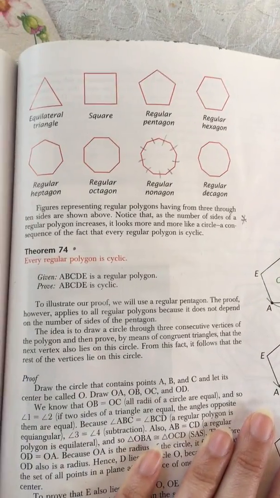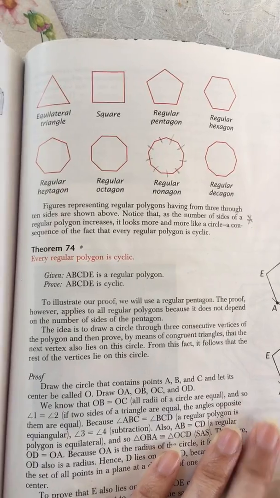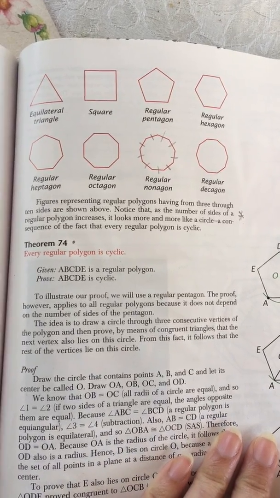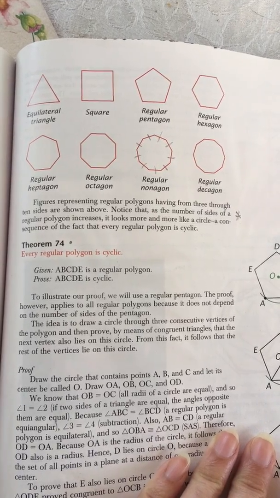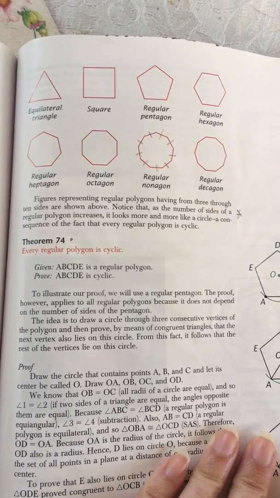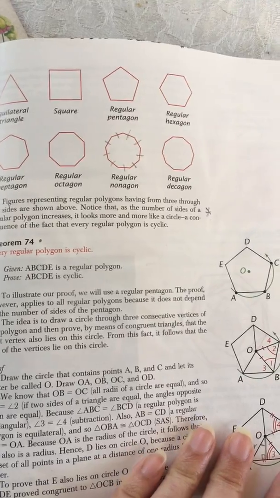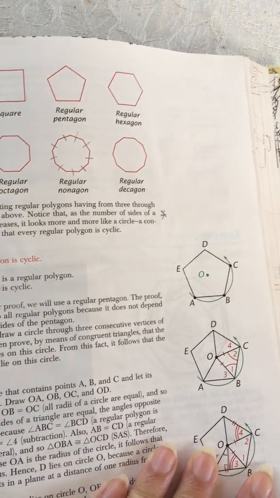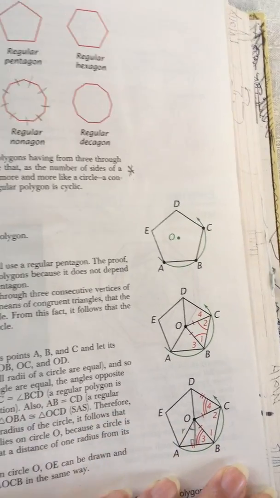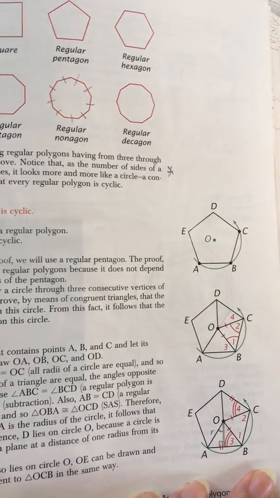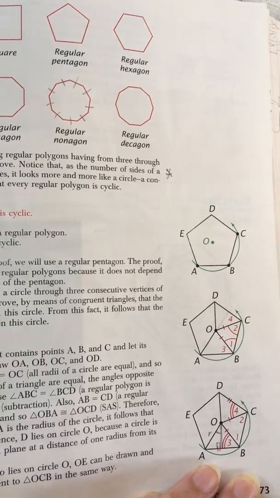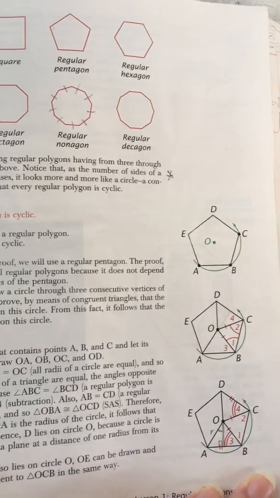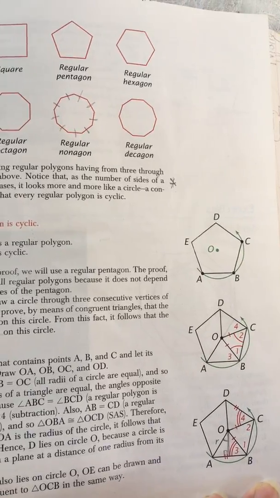So he's going to talk about regular polygons, and the important thing here really is that every regular polygon is cyclic. So just as we were talking about in the previous chapter, if something is cyclic, then you can circumscribe it. You can draw a circle around it that will contain all of its vertices. And that'll be really, really important for the concepts we're looking at in this chapter. The fact that these regular polygons are cyclic. They can be inscribed in a circle.